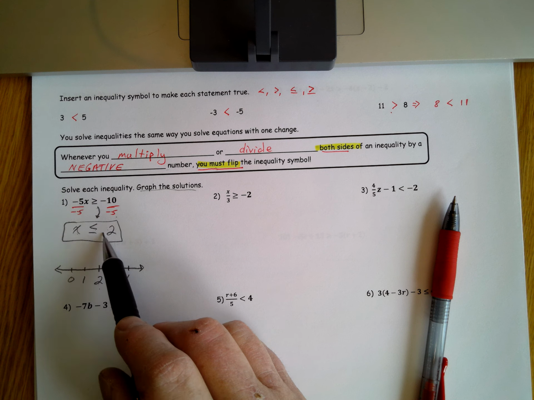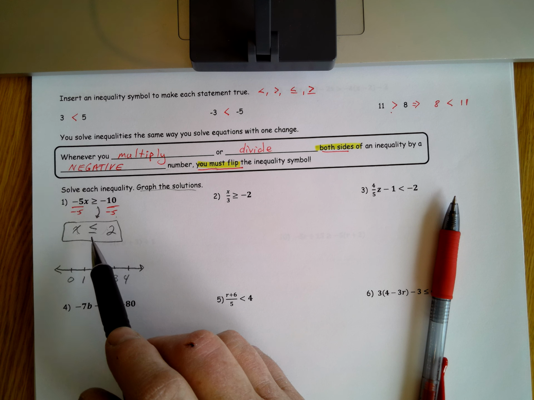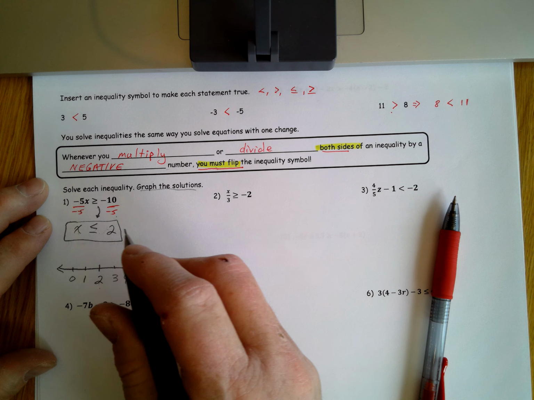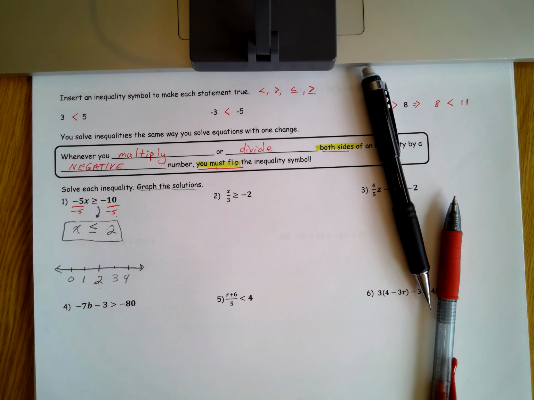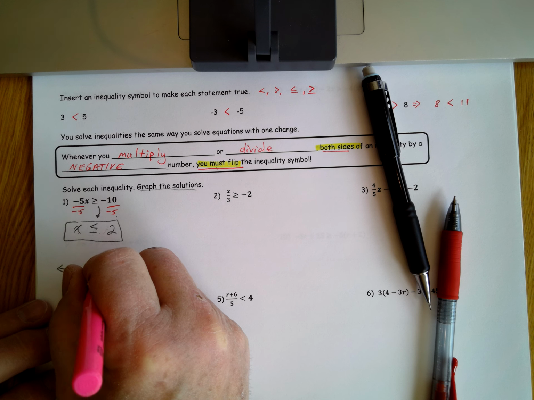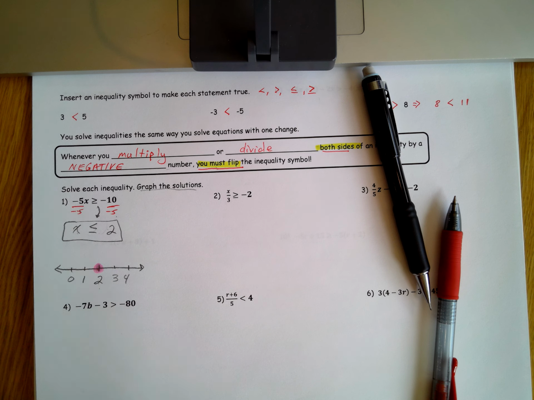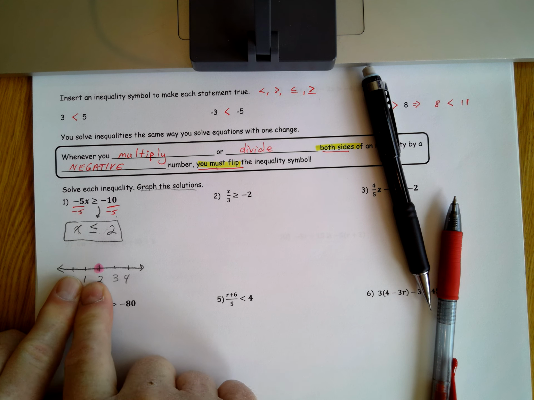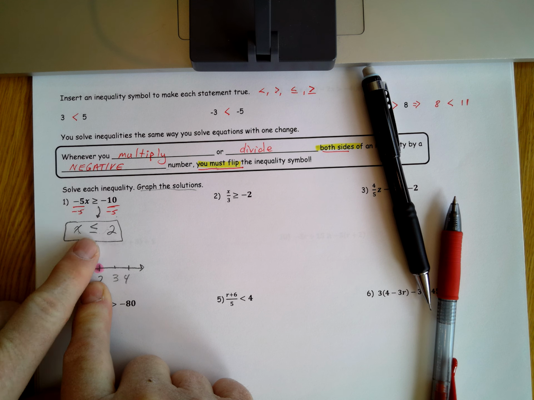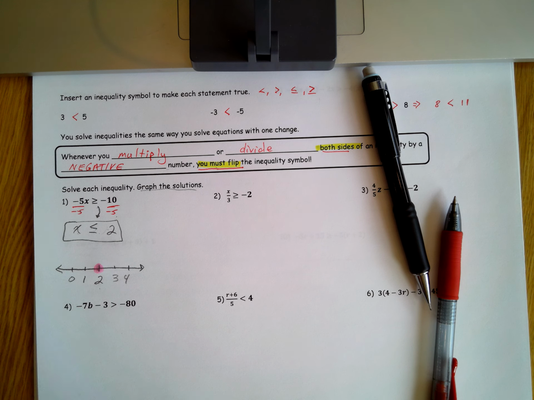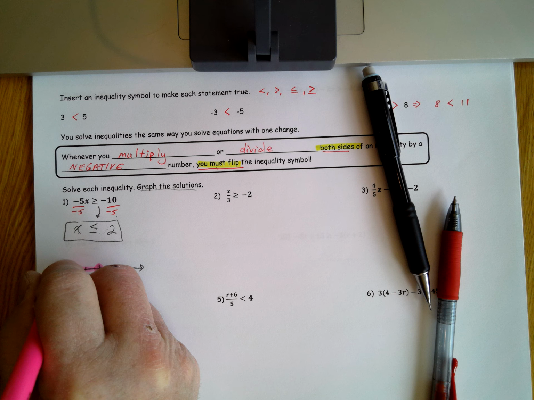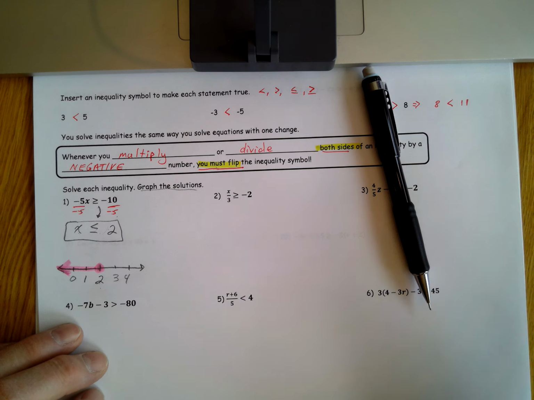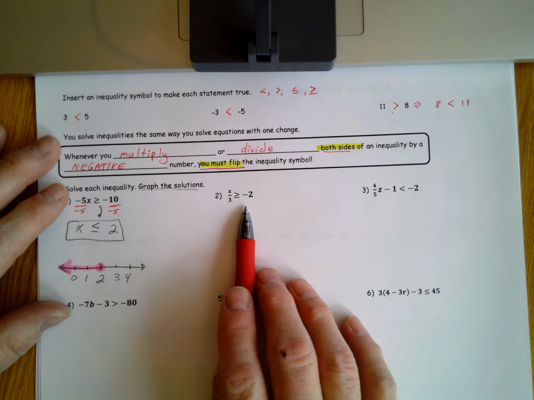I need to make a decision about my inequality. Is it an open circle or a closed circle? Well, in this case, it's a closed circle. So I am going to make it a closed circle around 2. The only thing left to do now is to find out, does it go left or does it go right? This indicates it goes left, so let's test it. Plug in 1. Is 1 less than or equal to 2 true? Yes, it is. So I'm simply going to do this, and I'm done. Number 1 is done.